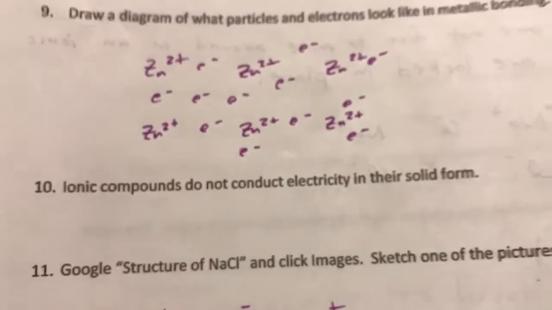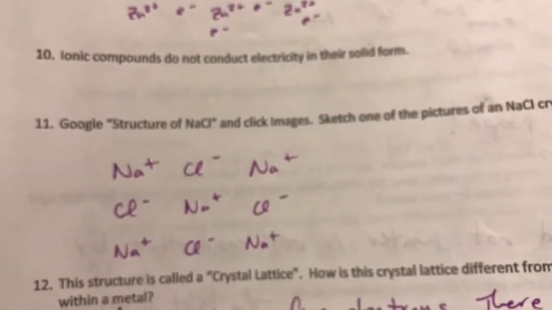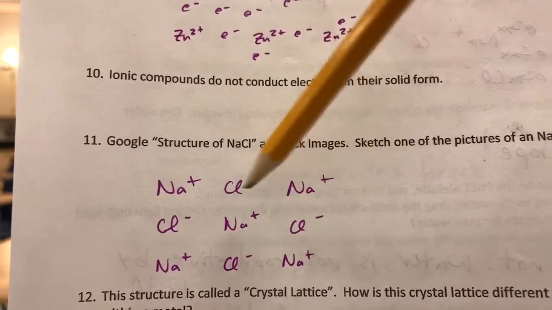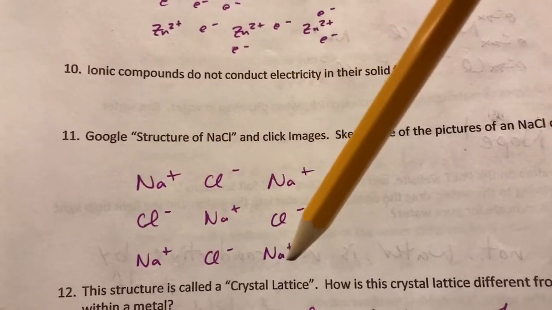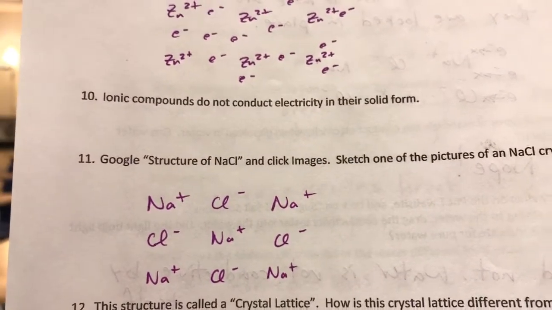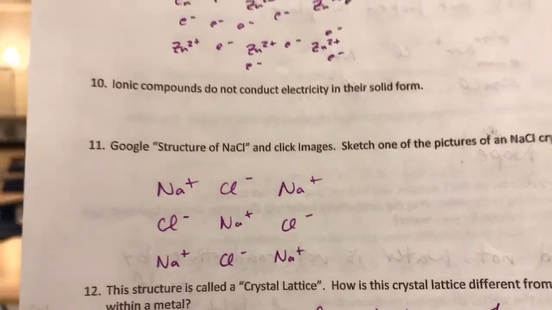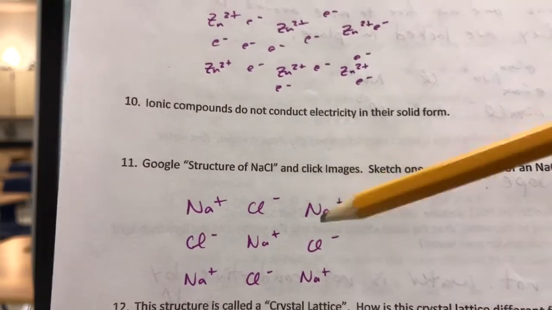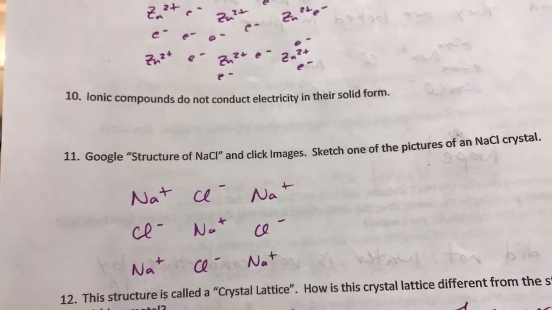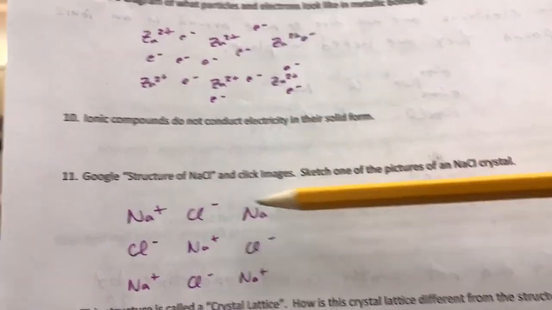Now, number 10 says ionic compounds do not conduct electricity in their solid form, and so if you Google what ionic compounds look like, you'll get an NaCl crystal. And this is essentially what they look like. You have this very ordered pattern of sodium and chloride ions this time. They're not individual particles like we had in the zinc. Now they are ions, positives and negatives. You probably just drew them as circles that were bigger and smaller, and that's fine. The smaller circles were sodiums and the larger circles were chlorines, because as you go across the periodic table, the radius decreases, and sodium and chlorine are in the same row of the periodic table, so sodium must be larger than chlorine.